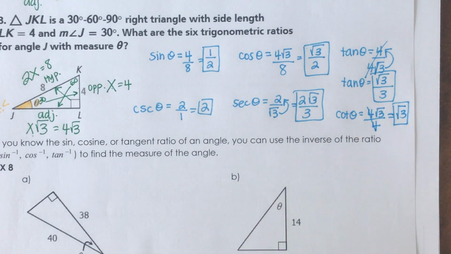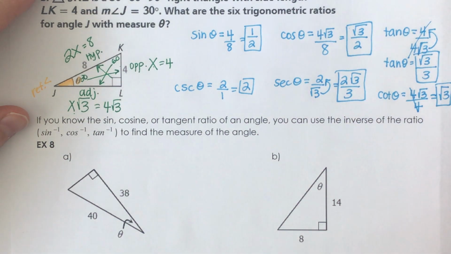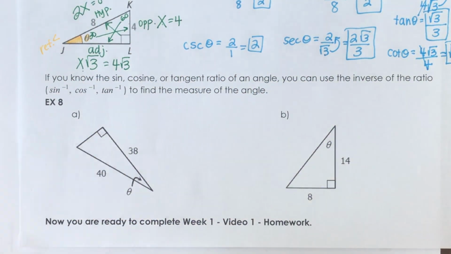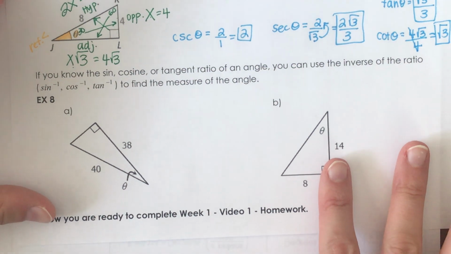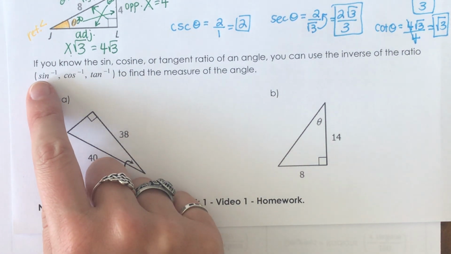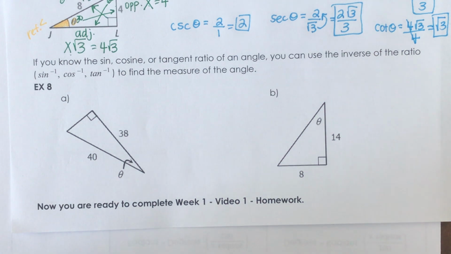Okay, one more example. Now, if you know the sine, cosine, tangent ratio, so if you know the fraction, okay, if you know 2 of the numbers of the fraction, you can use something called the inverse ratio to find the measure of the angle. So the inverse has sine, cosine, tangent. It's got a little -1 next to it. That means it's the inverse. And I'll show you what I mean.